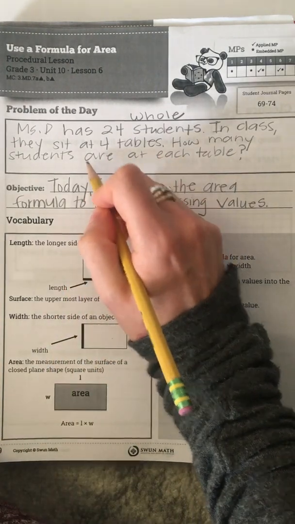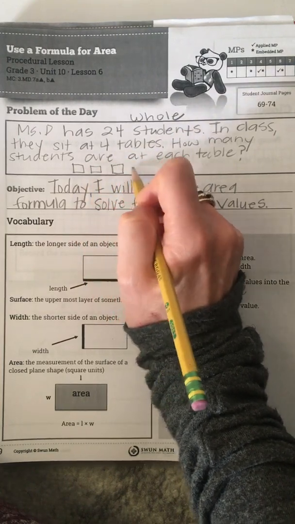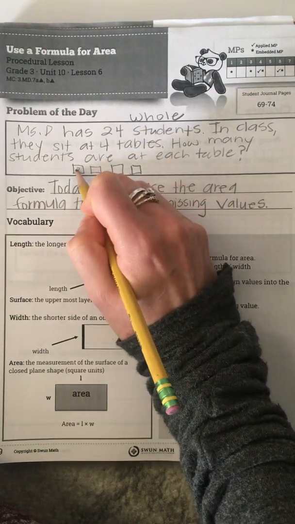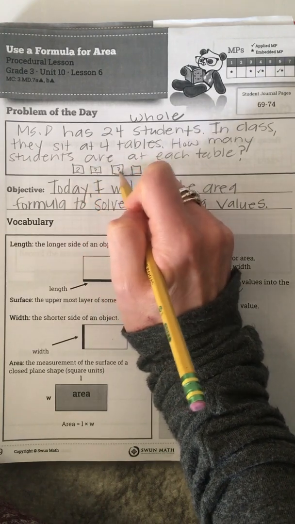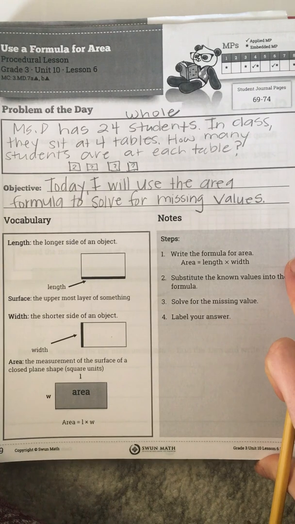I have 24 students. They sit at 4 separate tables. And I'm looking for how many are at each. So think about that for a second. Pause the tape.